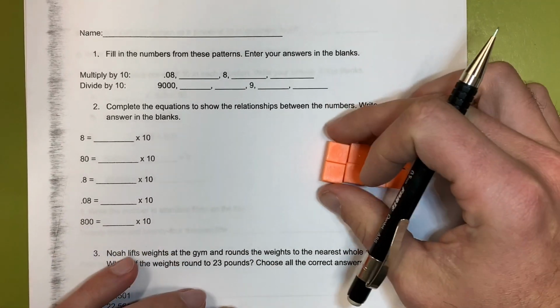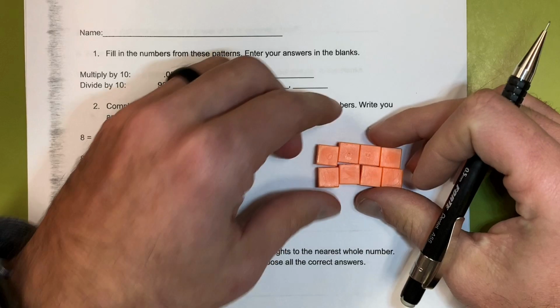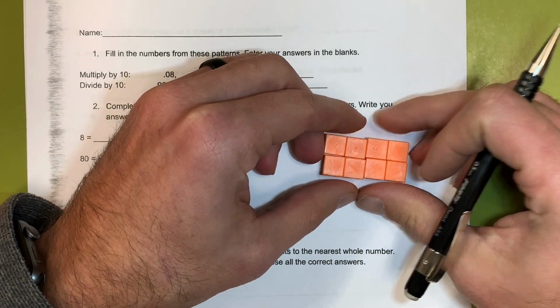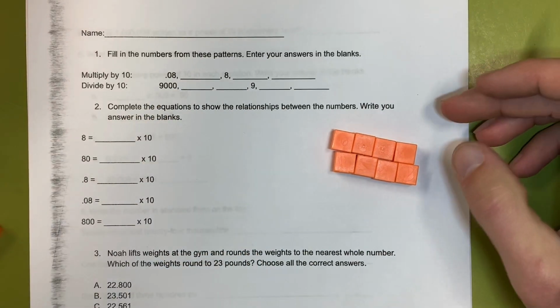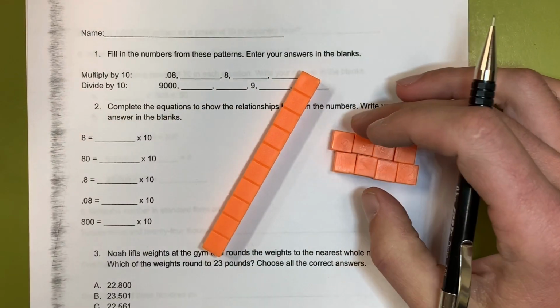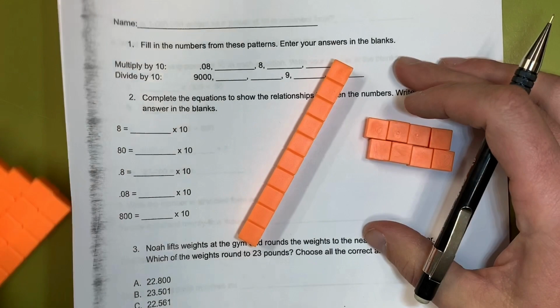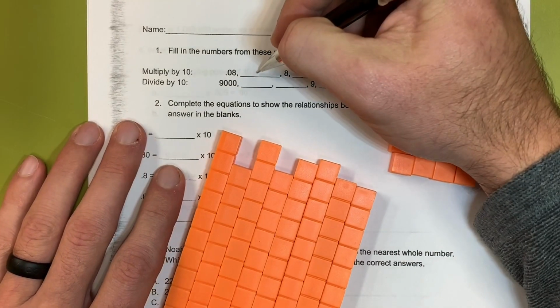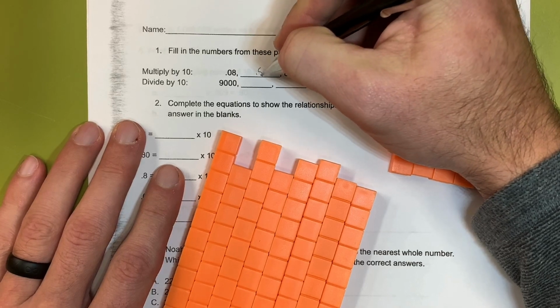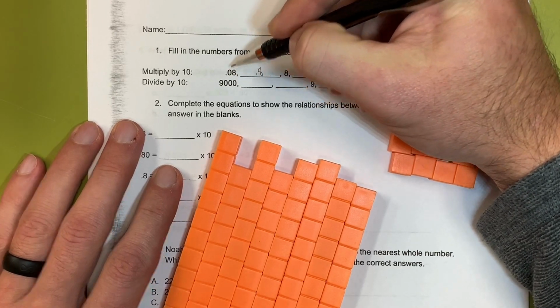So if we have 8/100ths, we start out with hundredths. I'm going to multiply these by 10. If I multiply by 10, I come out with 8/10ths. So I'd write that as 0.8. Essentially, what you're doing is moving the decimal place over 1.